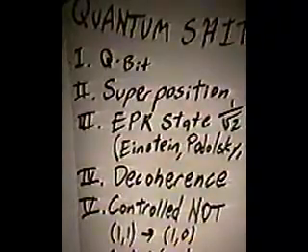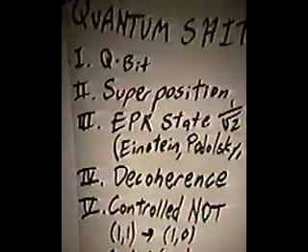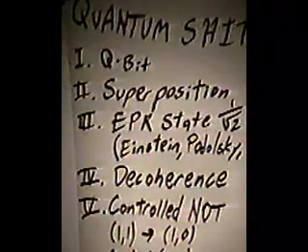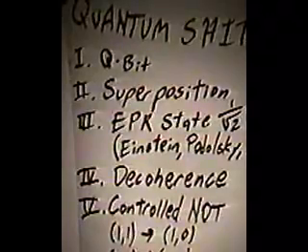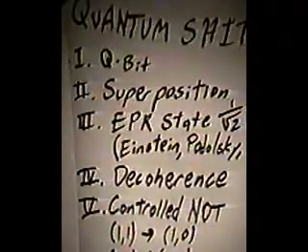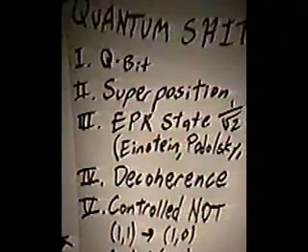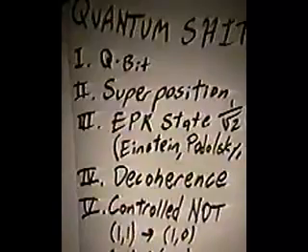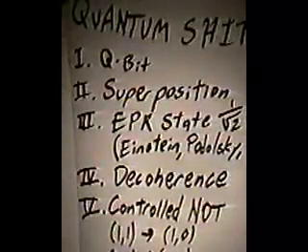Well, I'll go to the EPR state. EPR stands for Einstein, Podolsky, Rosen. They're the guys who researched it. And that also has to do with entanglement a little bit. You get two qubits together, and you use a Bell state analyzer, and you can get them so they're both in a 50-50 superposition. So it's got a 50% chance of becoming a 1 and a 50% chance of becoming a 0. That's called the EPR state, when everything has equal chance of becoming whatever.